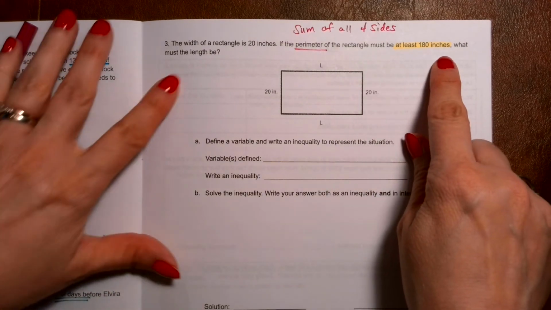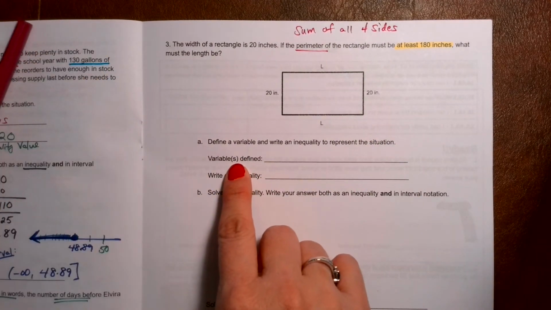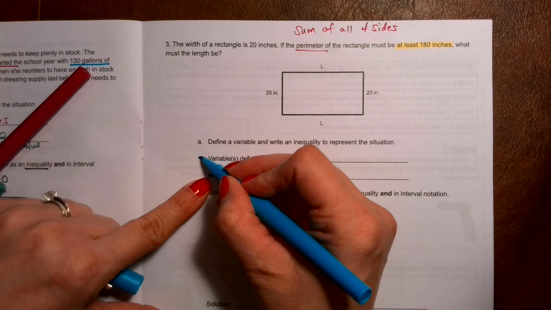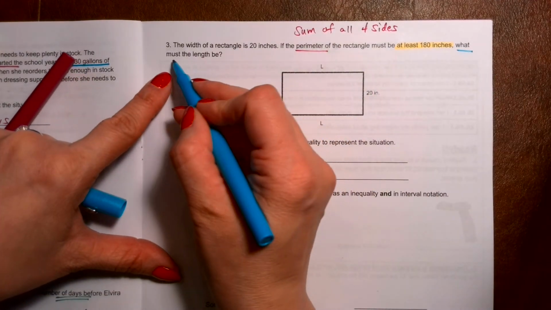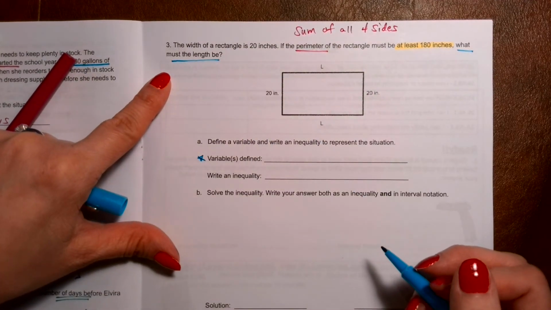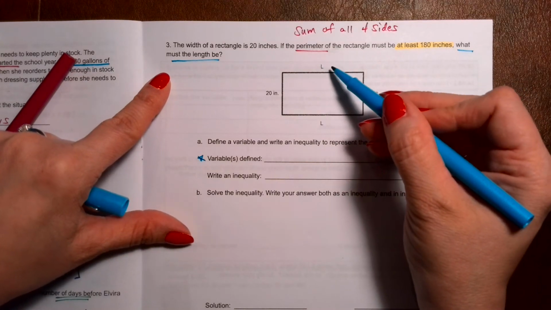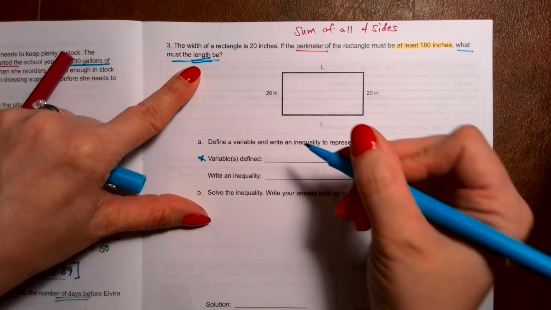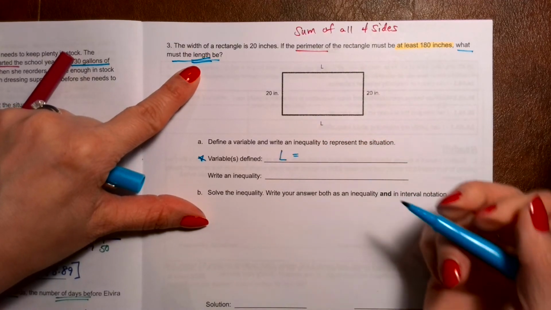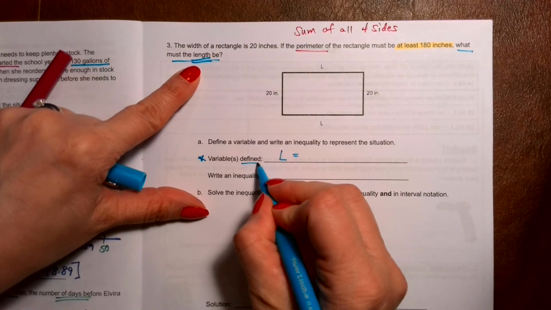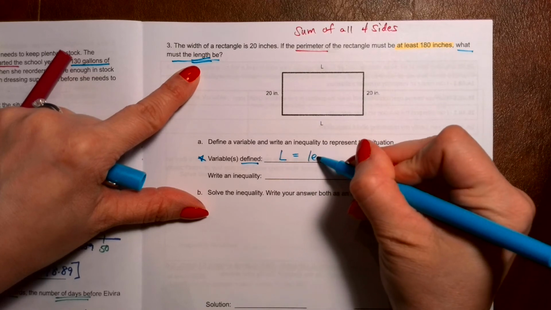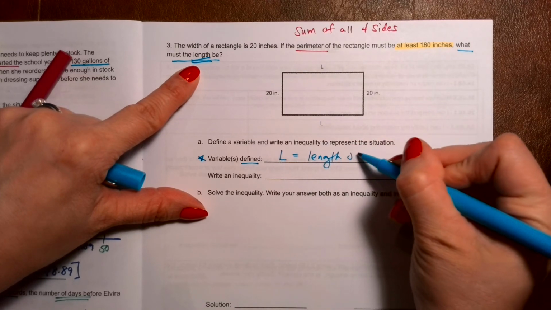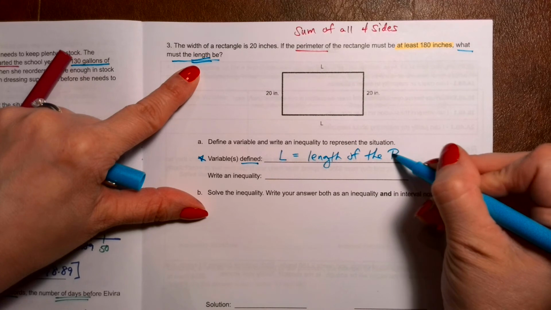Okay, let's see the question. The question always helps me with the variable, right? Let's see. Where's the question? What must the length be? I can even tell here that the variable is L. But the question will tell you. So we've got length. Let's use L. And what does L stand for? Let's define it. L is the length of the rectangle.